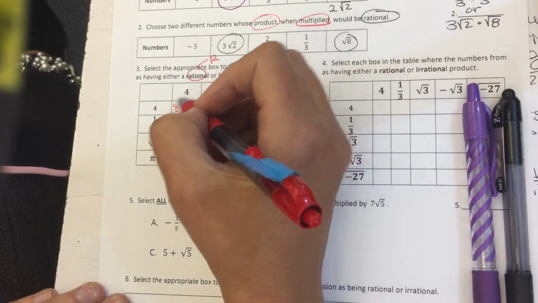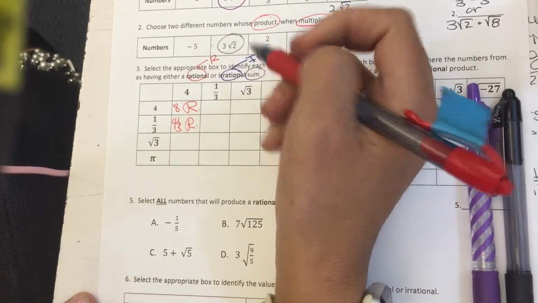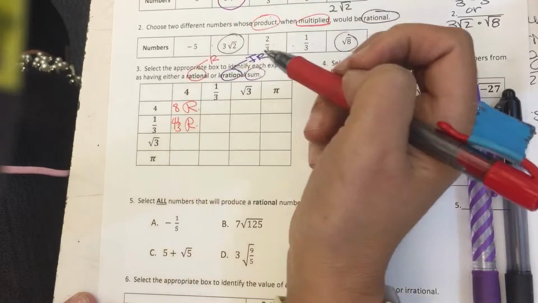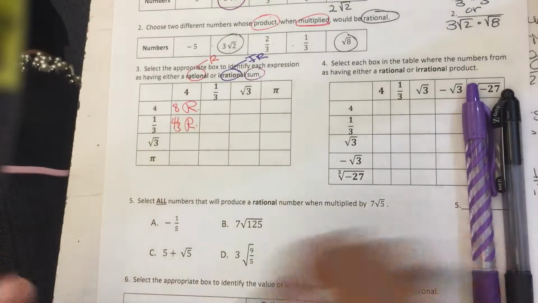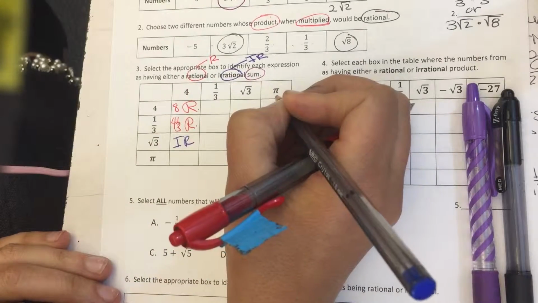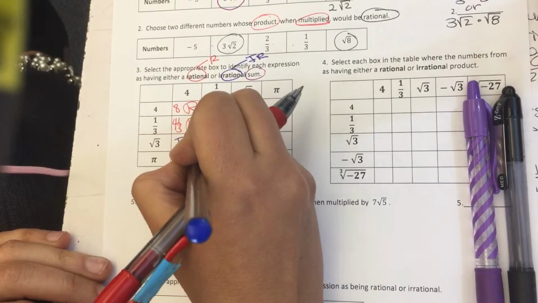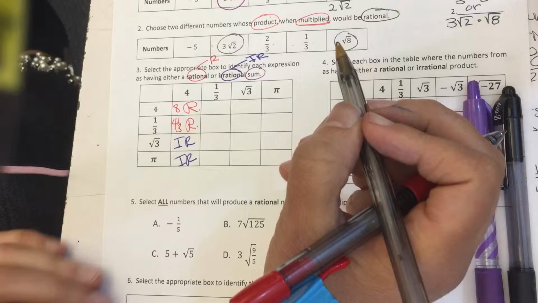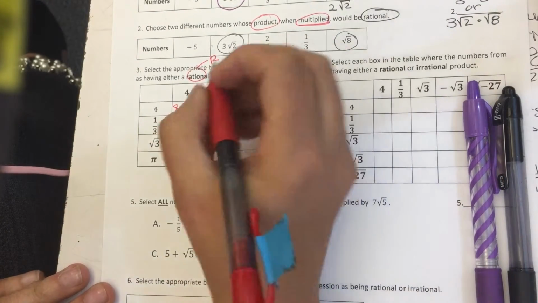Okay, 4 plus 1/3 is 4 1/3. That is rational, and I could do that with a common denominator and get 12/3 plus 1. But root 3 plus 4 is going to be irrational because I can't actually add them. Pi plus 4 is going to be irrational because if I add a non-repeating decimal to a number that has no decimal, it's going to continue to be irrational.